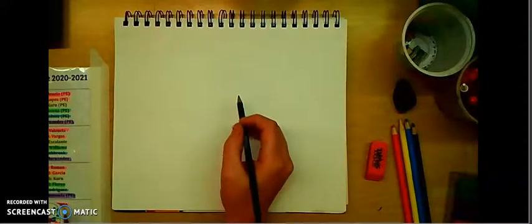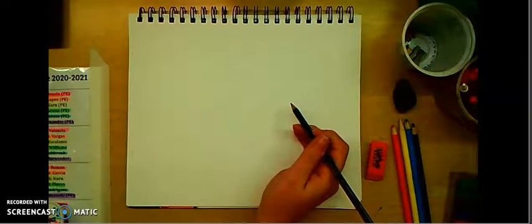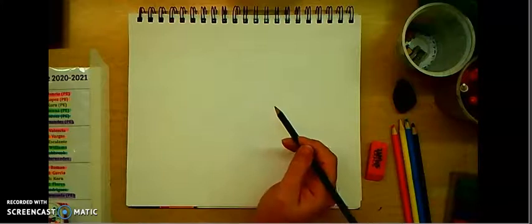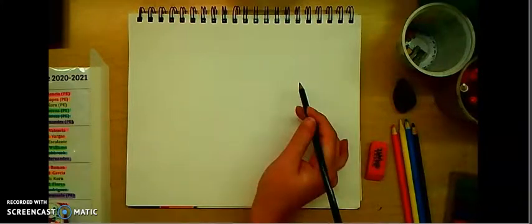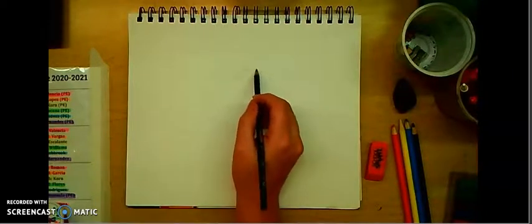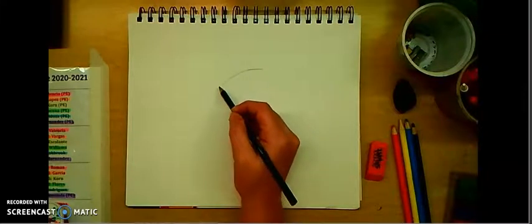So to start out with, we are going to begin with basic shapes. We're going to draw the shape of our goldfish, and then we're going to add our details and then our texture at the end. So, goldfish, we're going to start with the main body of our fish, and the main body is an oval shape. So we are going to use light little lines on your paper, and draw an oval.